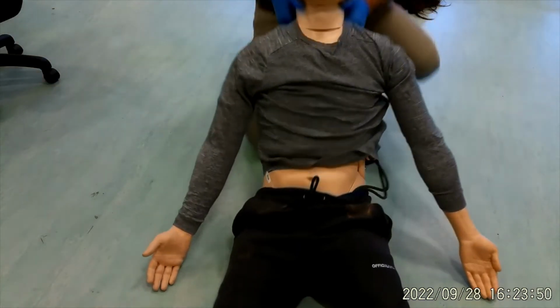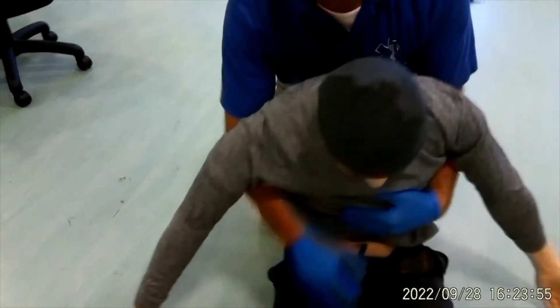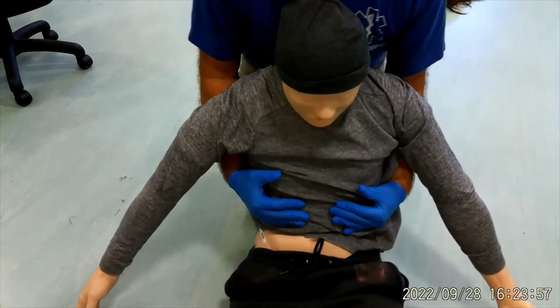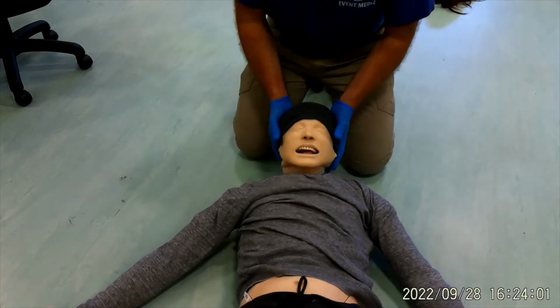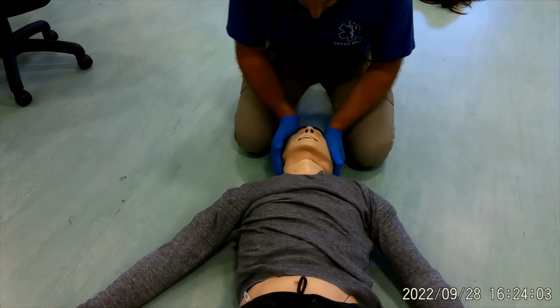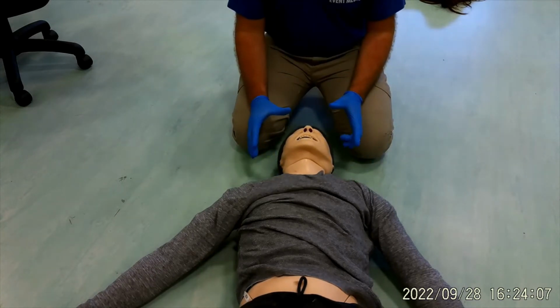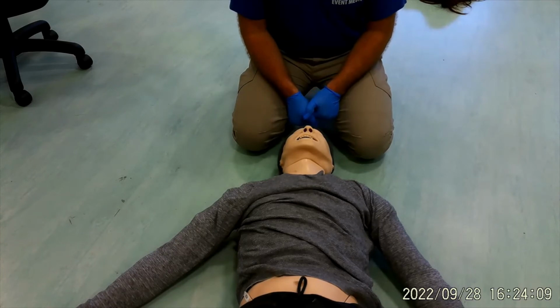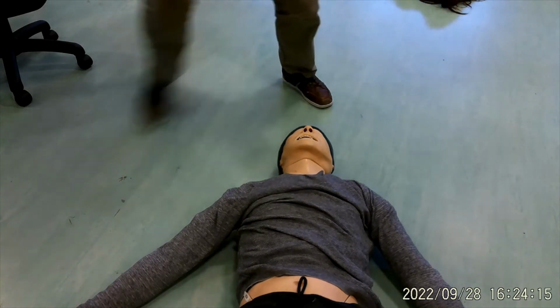So my final position when I had the patient was here, and then when I've got 360 degrees, I can gently lower them down, supporting their head. I'm now into that standard position where I'm in position 1, and I can now go through a better airway assessment. And I'll be going through that in the next video.